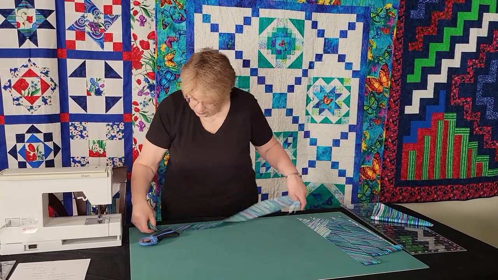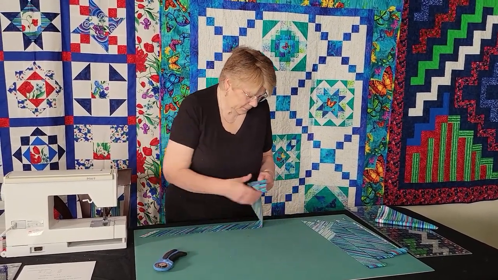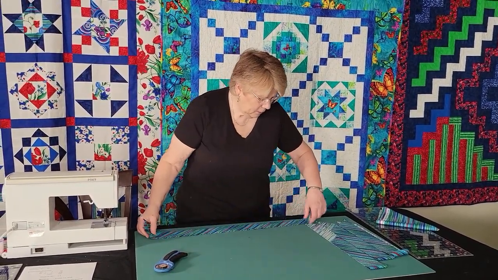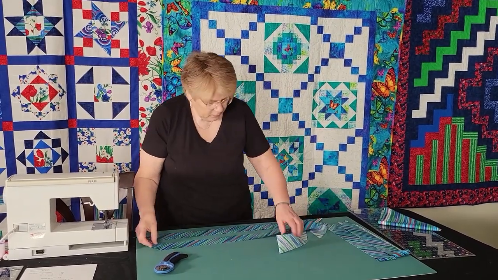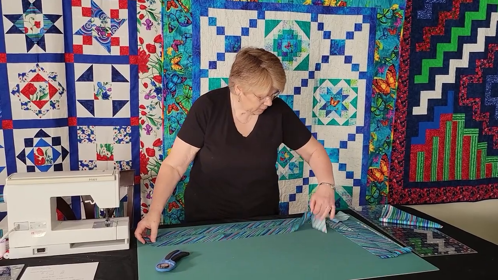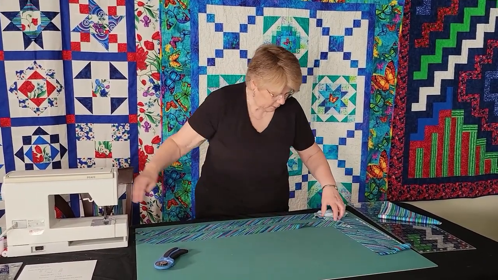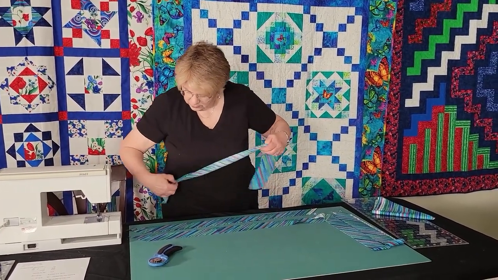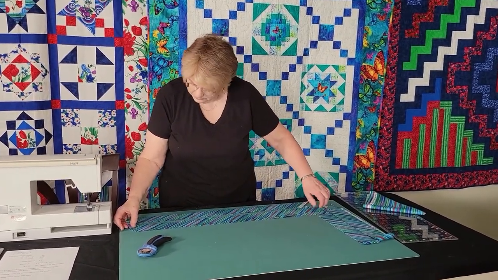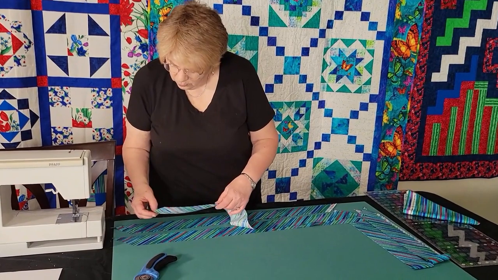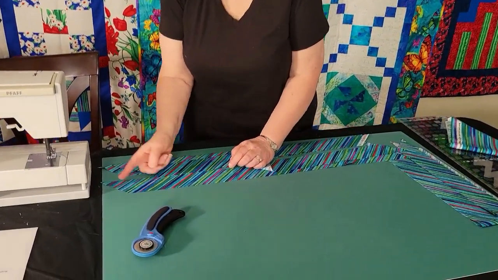Now, we're going to sew these together. And with a stripe like this, you've got a couple of choices. You can see because my stripe went this way on the fabric, parallel to the selvage, all my pieces look like this. And my stripe is not a repetitive stripe.